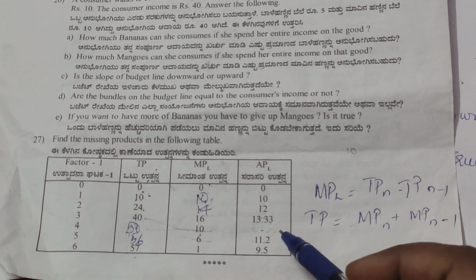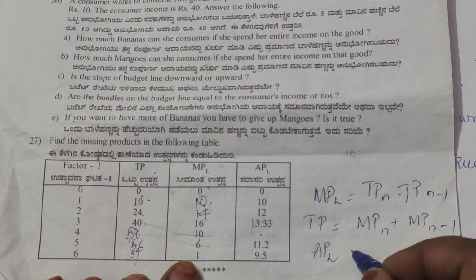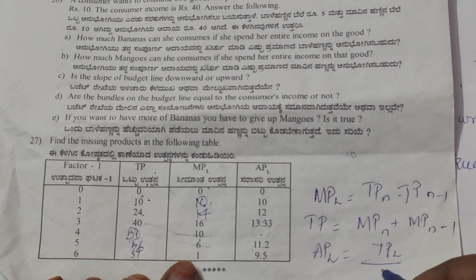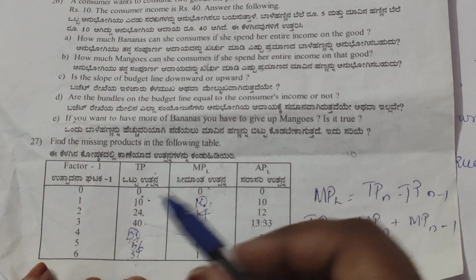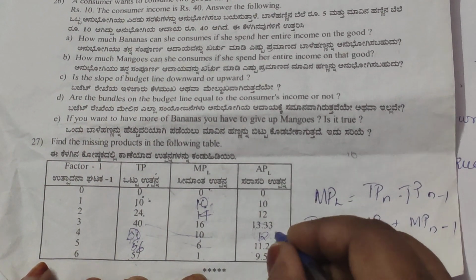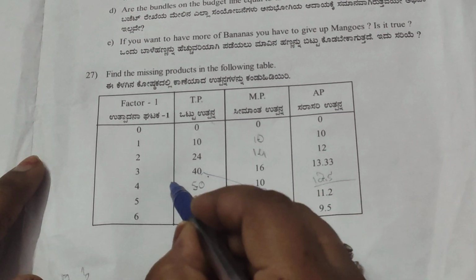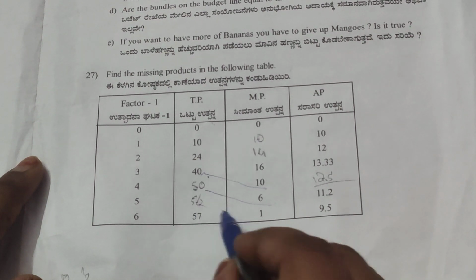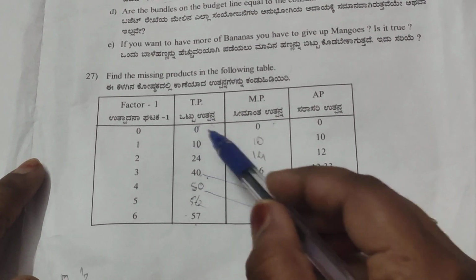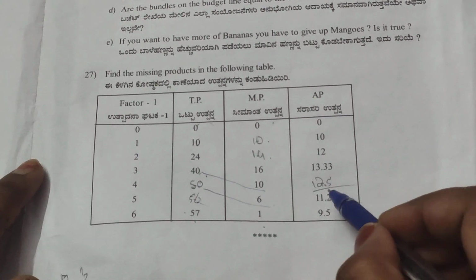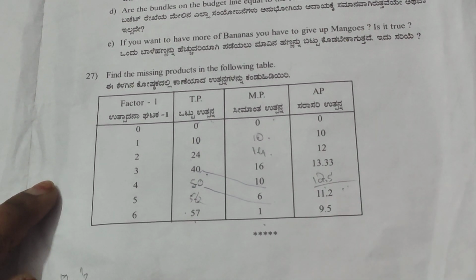What is the formula for APL? TPL by L. So here we have TP as 50. 50 divided by 4 is 12.5. Practice is more important. 40 plus 10 is 50, 50 plus 6 is 56, 56 plus 1 is 57. 0 minus 0 is 0. 10 minus 0 is 10. 24 minus 10 is 14. And the formula is TP divided by L. 50 divided by 4 is 12.5.